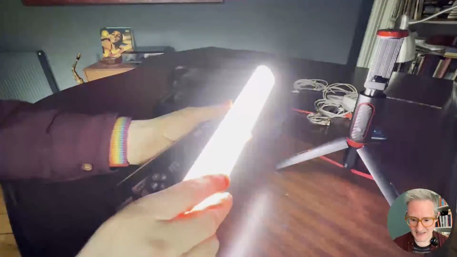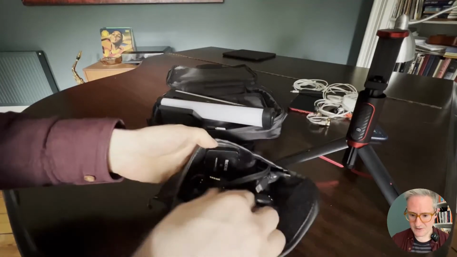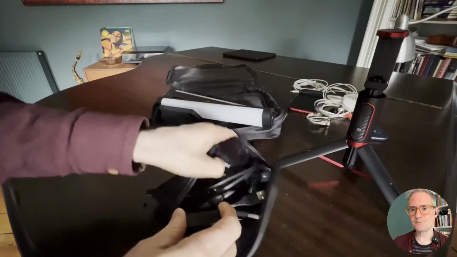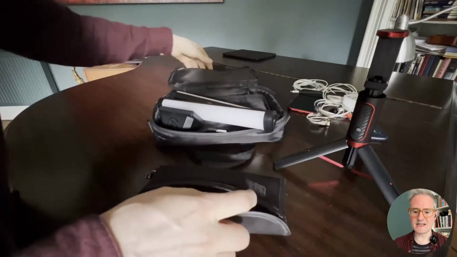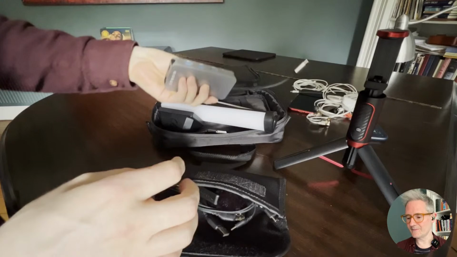And then finally, we've got this little bag. This came with the Rode Wireless Go. It's got the two transmitters, and I've got a couple of charging cables in there too. That's the microphone I'm using. In the old days, I would have brought my big USB microphone, but I thought I can get away with this. I think this is going to sound just as good.